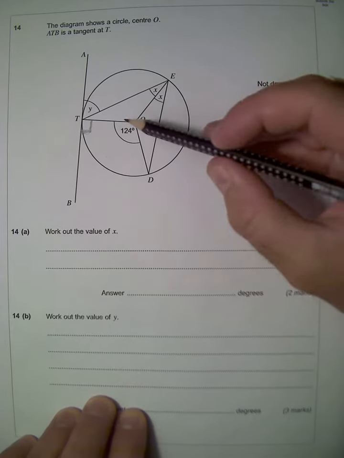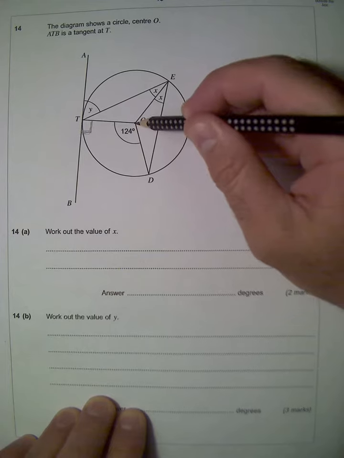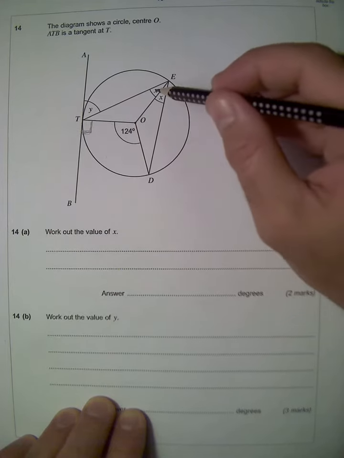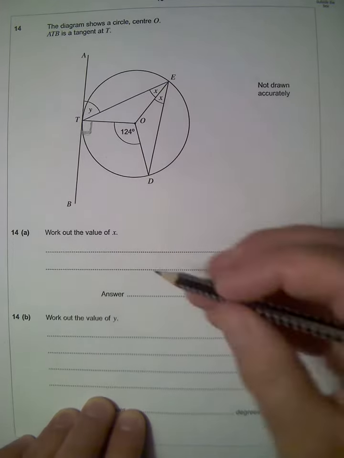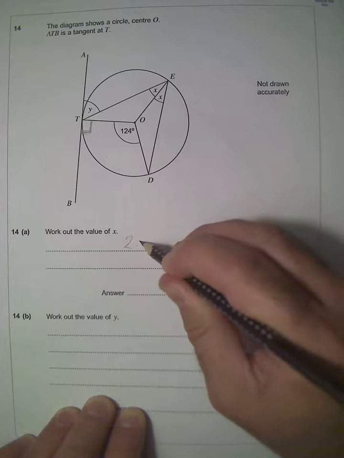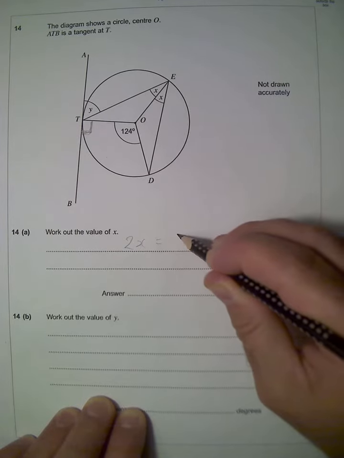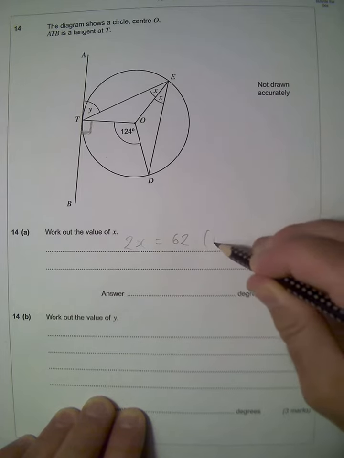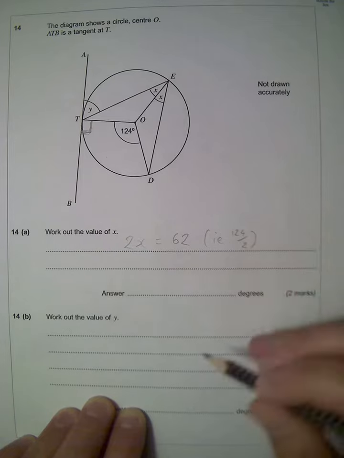Well, we've got the circle theorem about the angle at the centre being twice the angle at the circumference. So these two x's add up to half of 124. So let's write 2x equals 62, i.e. 124 divided by 2.